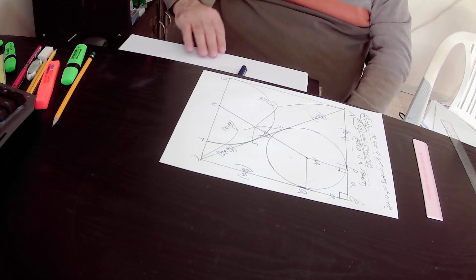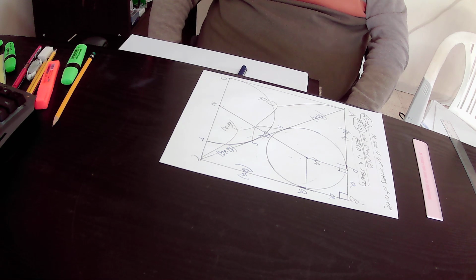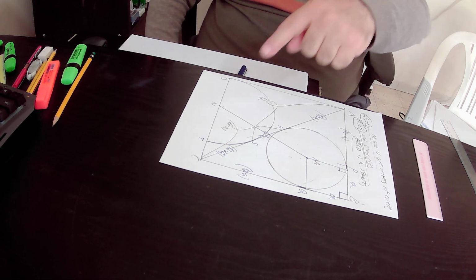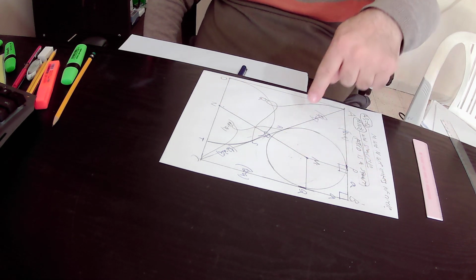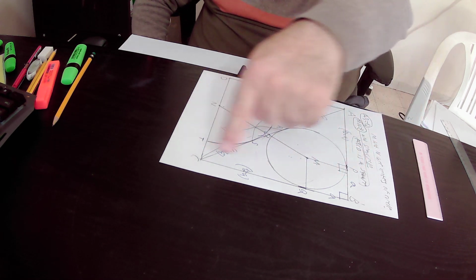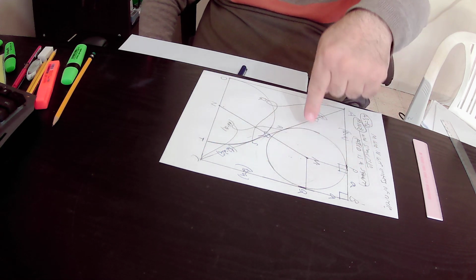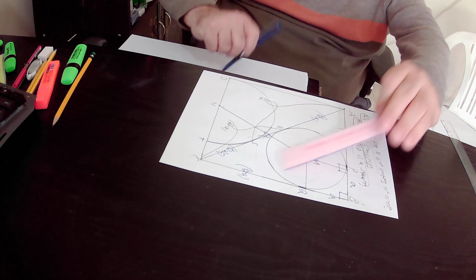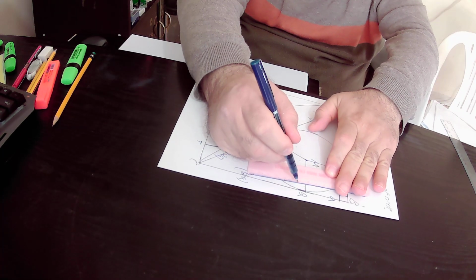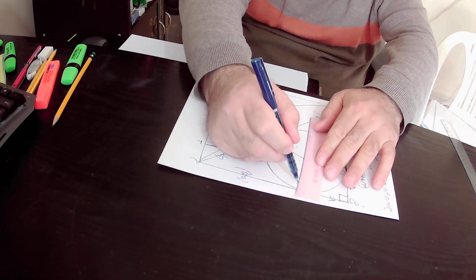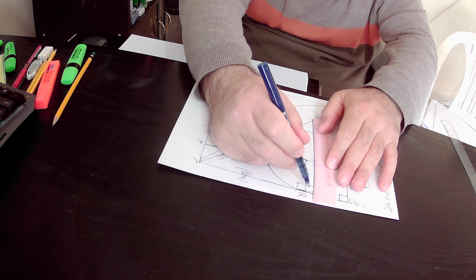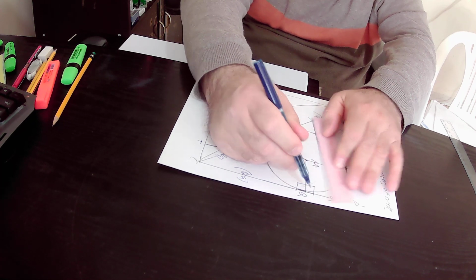And whenever you have a radius that is drawn to the point of tendency, then the tangent will be perpendicular to the radius. In this case, the tangent BC will be perpendicular to the radius QM. That is to say, this angle will be equal to 90 degrees and this angle will be also equal to 90 degrees.